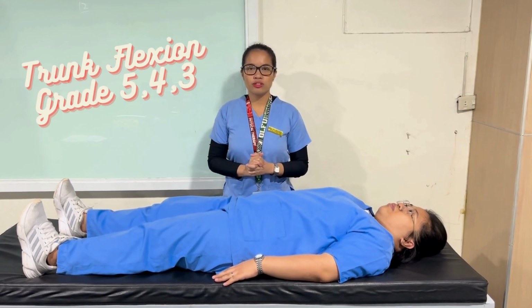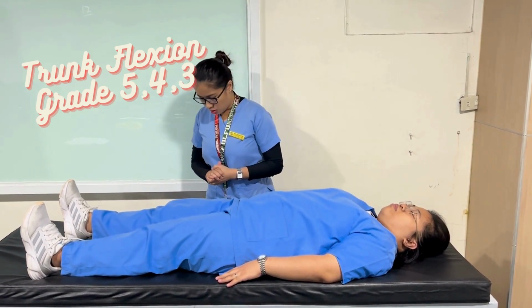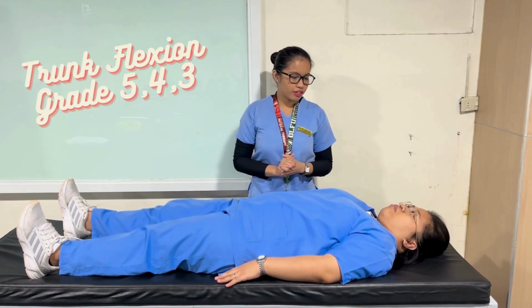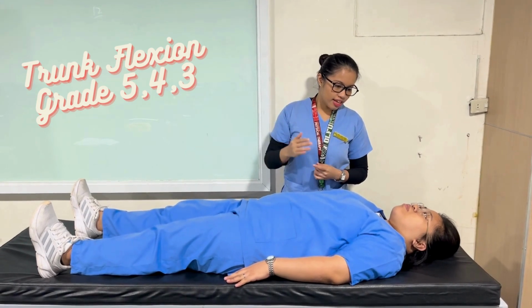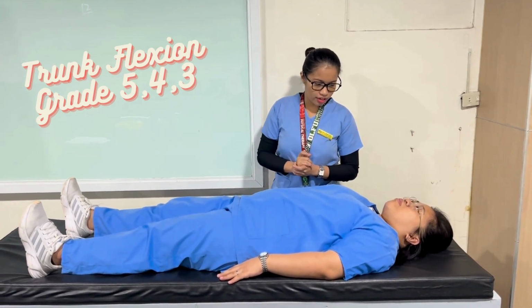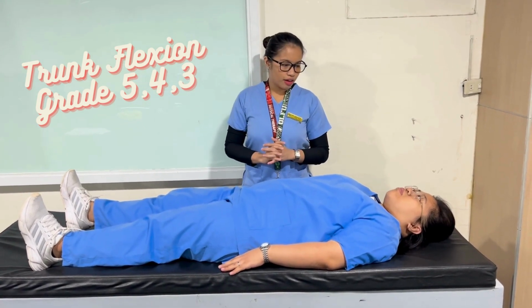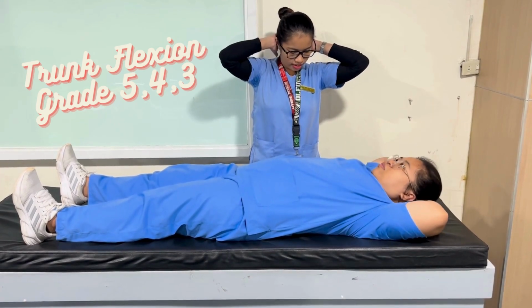Good day. We are going to perform the MMT of trunk flexion. So I would instruct the patient to keep your chin above the ceiling. And then I want you to lift your head, back, and shoulders. So for grade 5, ma'am, I want you to put both of your hands on your head.